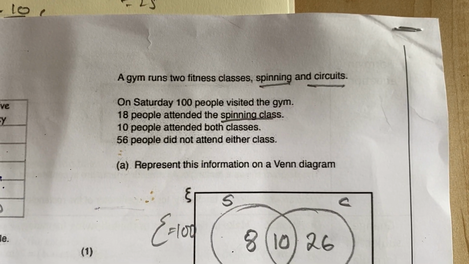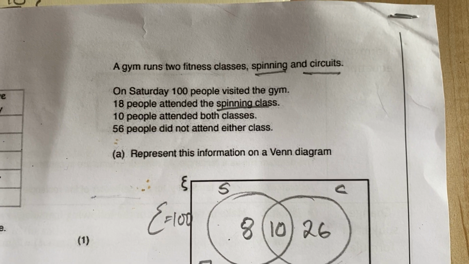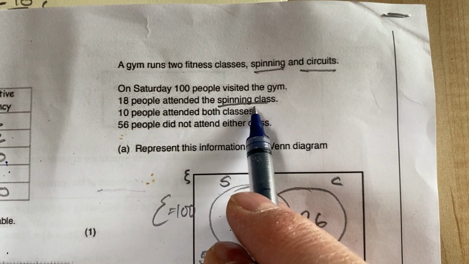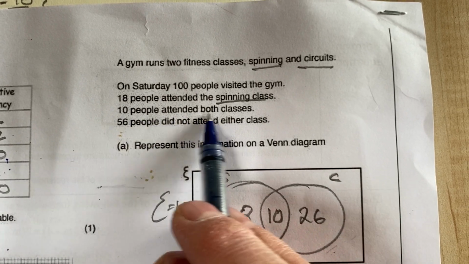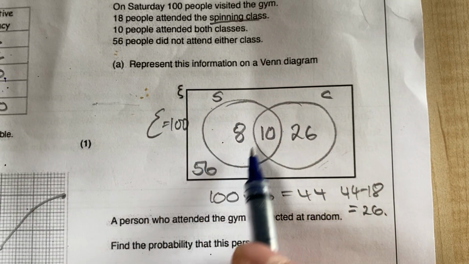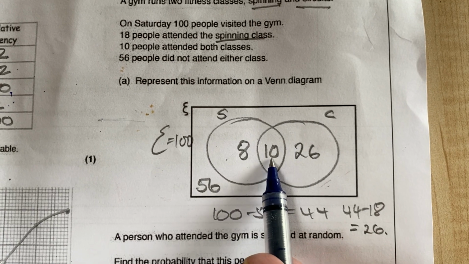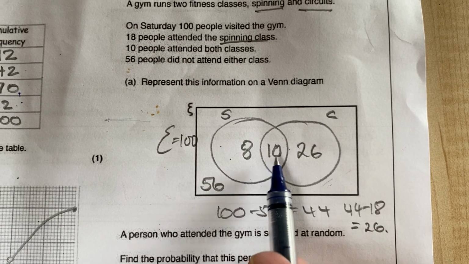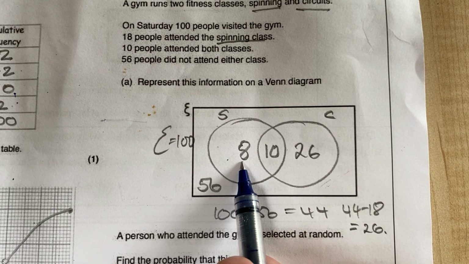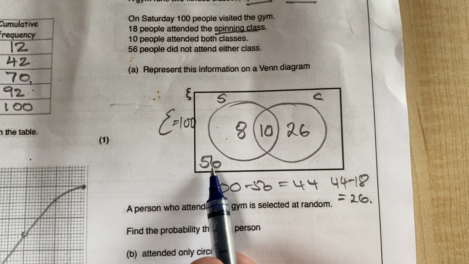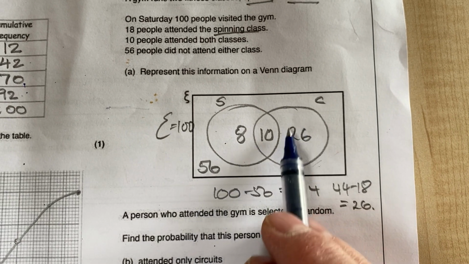A gym runs 2 fitness classes, spinning and circuits. On Saturday, 100 people visited the gym, 18 attended a spinning class, 10 both. Now that's the first key bit. So here I've got 2 groups, spinning and circuits, 10 do both. So I'll put 10 in there. 18 do spinning, so it must be 8 there. And it says 56 don't do either of these, they might do other things. So they sit outside.